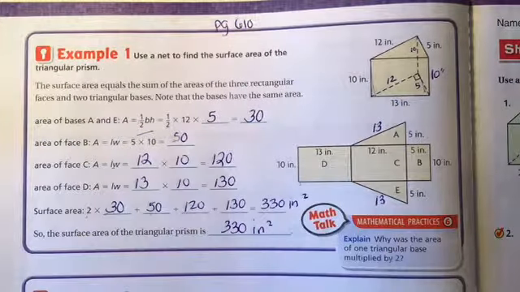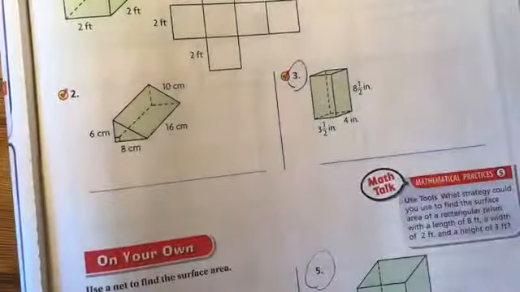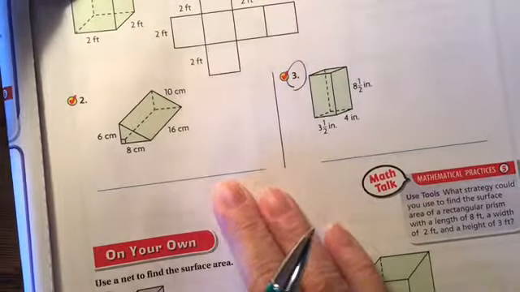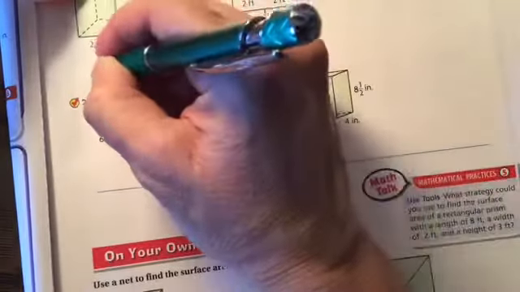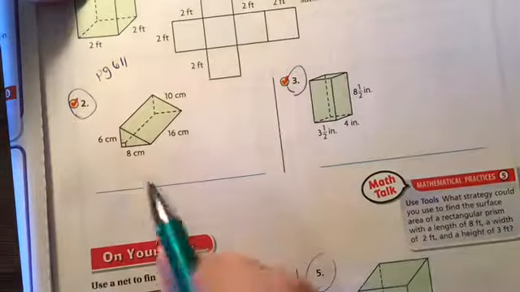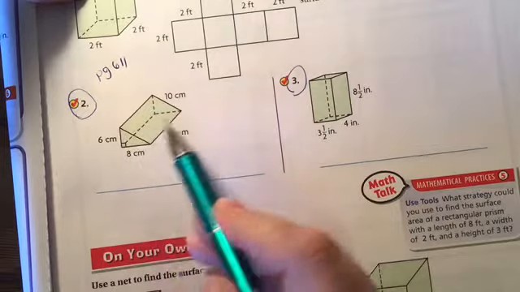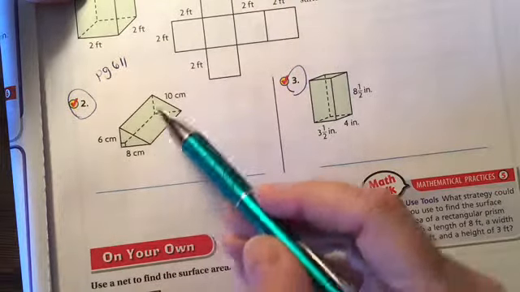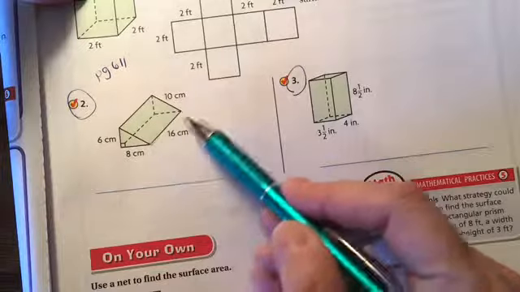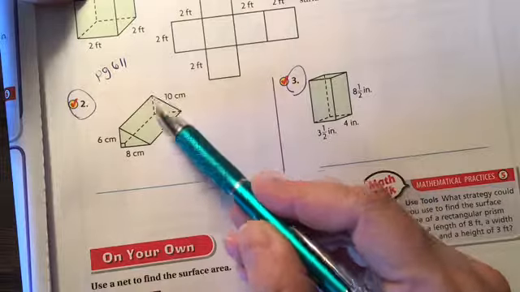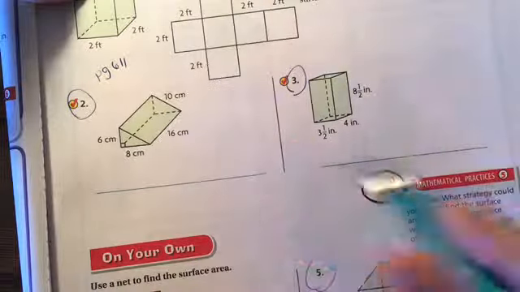330 square inches. All right, and I want to do one more example with you where we're starting from scratch with our figure and we have to draw it. This is on page 611. I want to do number 2. You can see I again have a right triangle, which is 6 by 8. I have this length here, which is 16, and this distance here, which would be my hypotenuse, is 10. The tricky part here is going to be sketching this. So let's see.